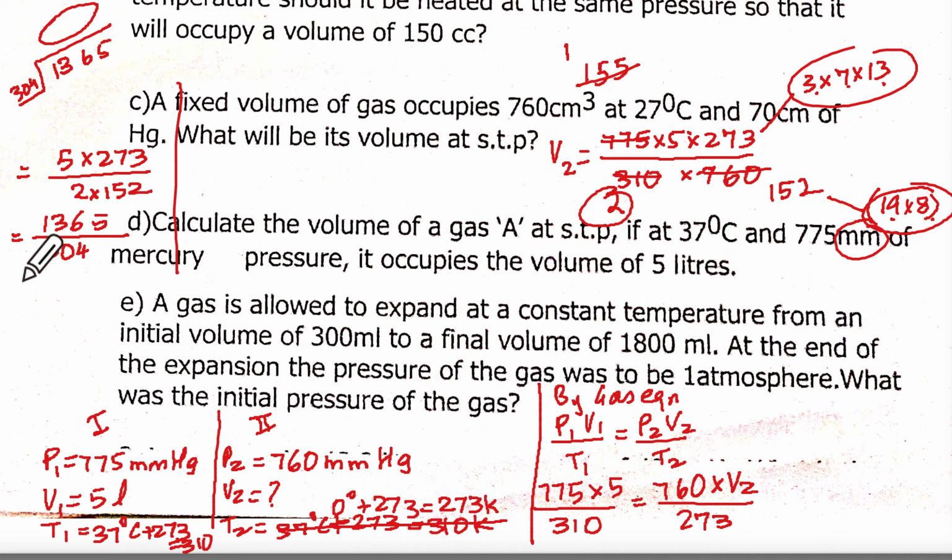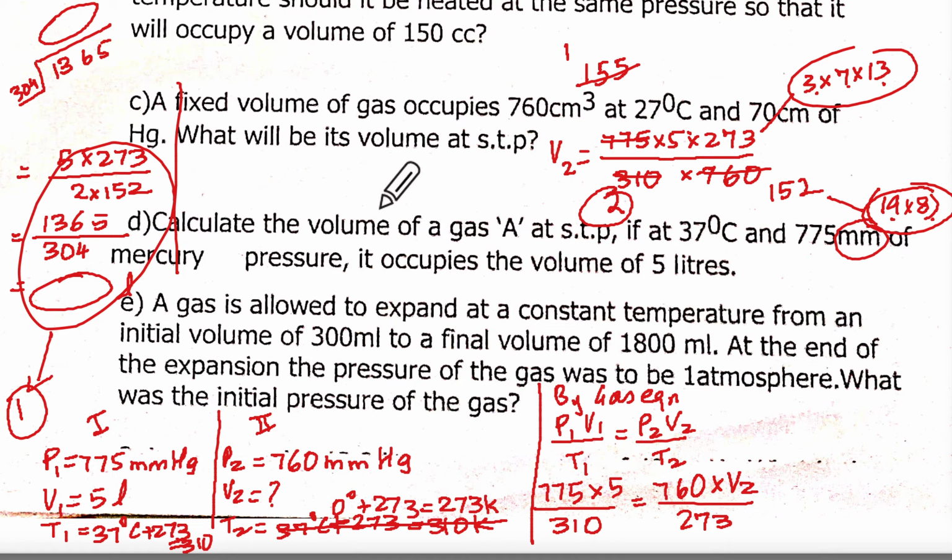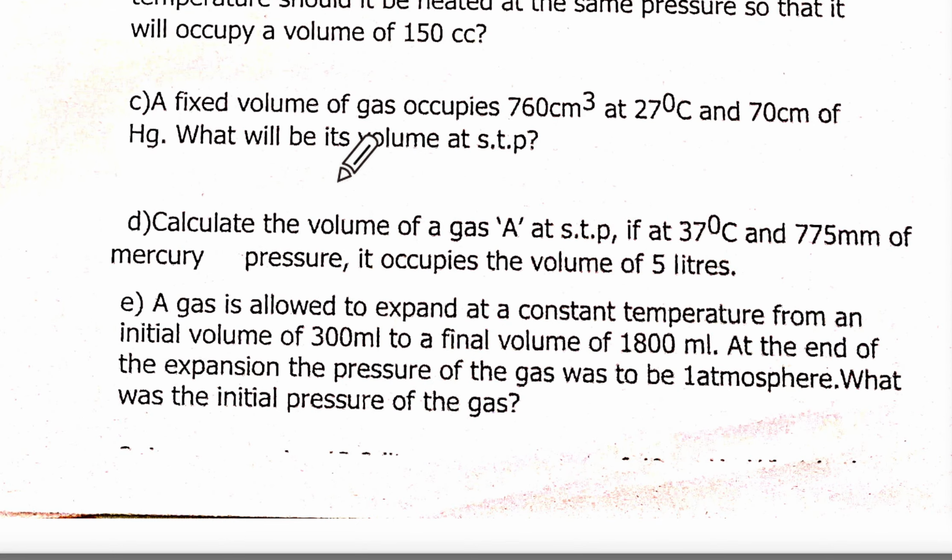Then whatever number you get, you will write it. Is it liters? Yes, liters. So for this they are going to give you 1 mark. Understanding? So if you have to finish lots of questions, just leave about 3-4 lines and go to the next question. Understood? Okay, so we finish with this.